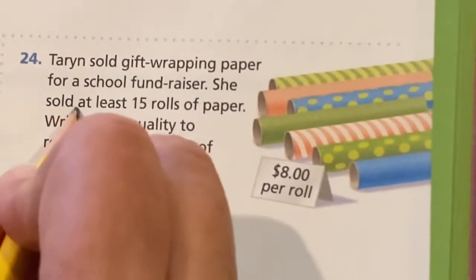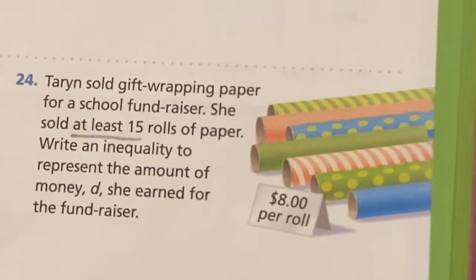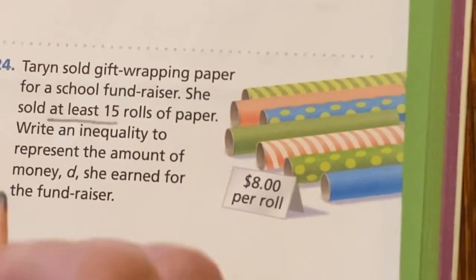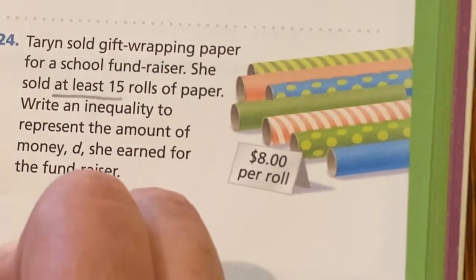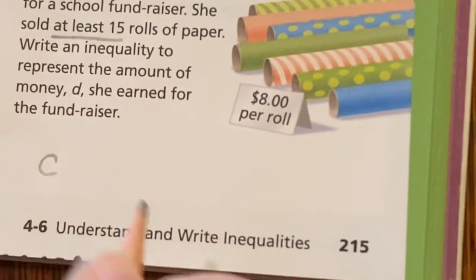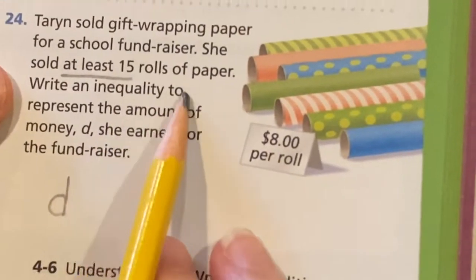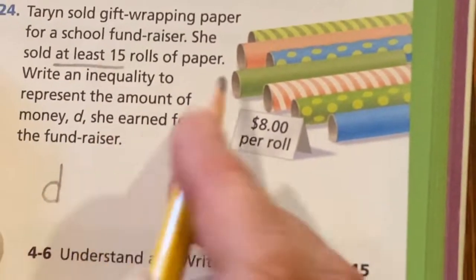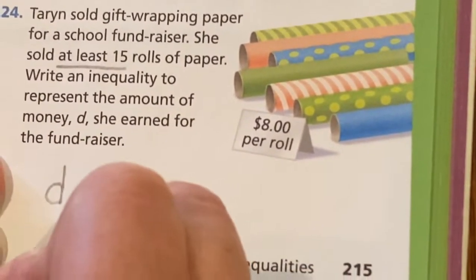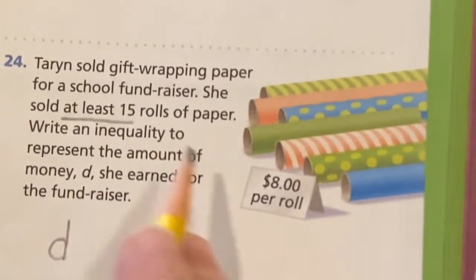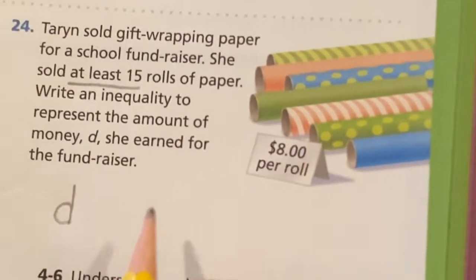Okay, at least 15. So let's see, I'm going to say D is, well, the amount she sold, at least 15.